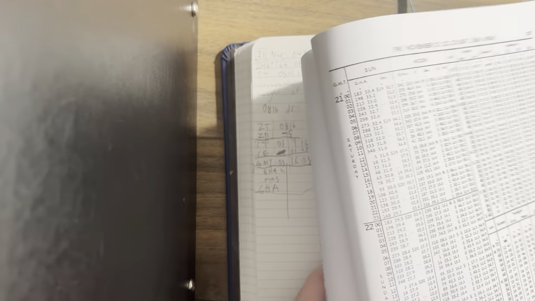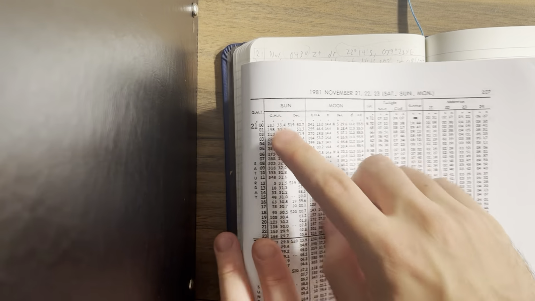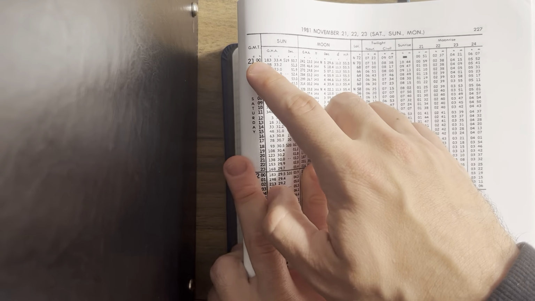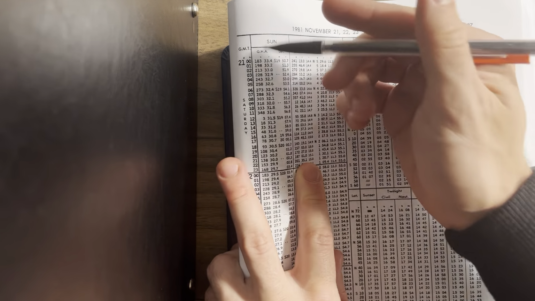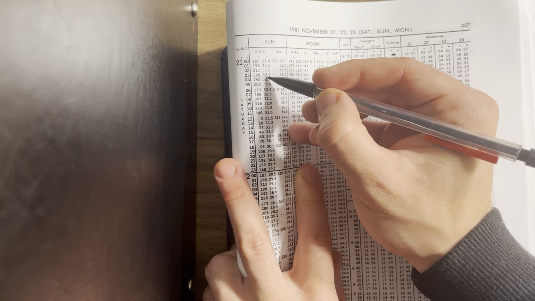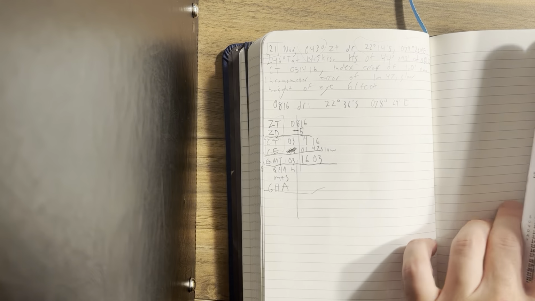We come over to the sun side of things. We're now looking for 0300 Greenwich Mean Time. So we come to 21 in the GHA section. Here's 3: 228 degrees, 32.9 minutes.